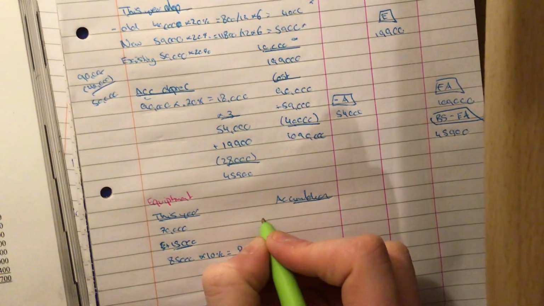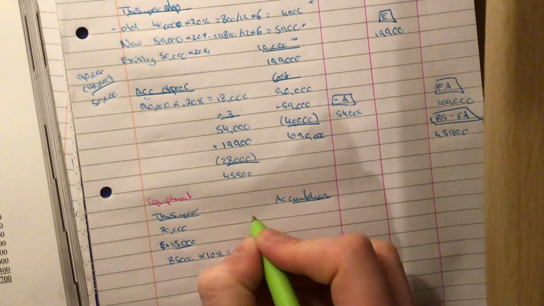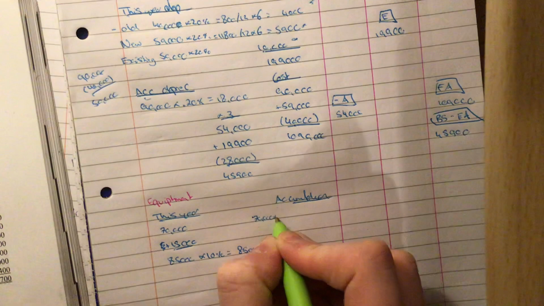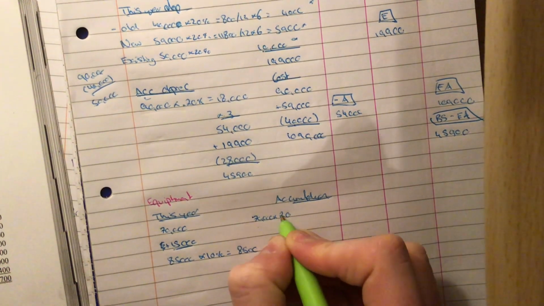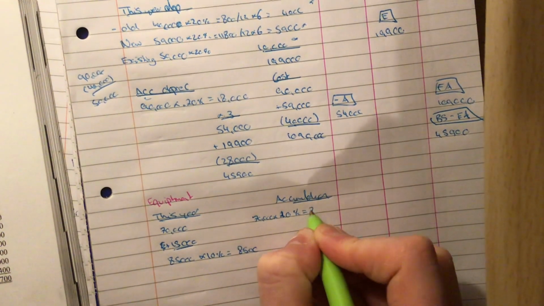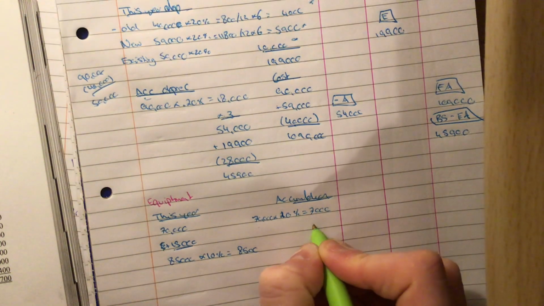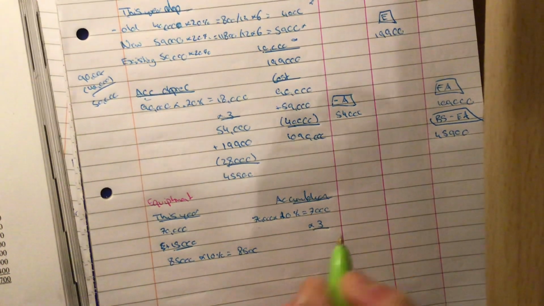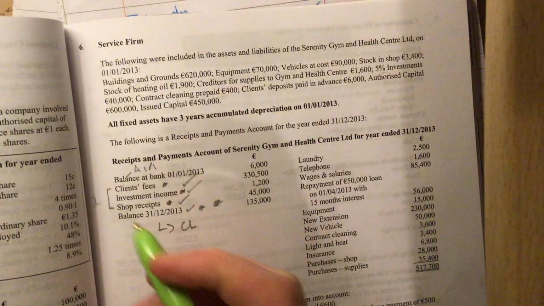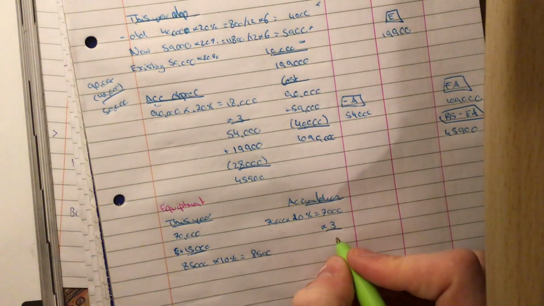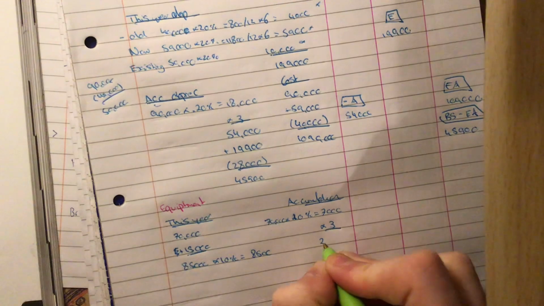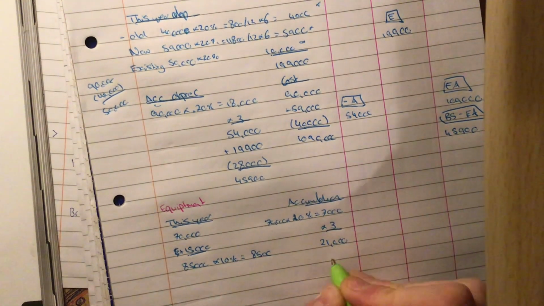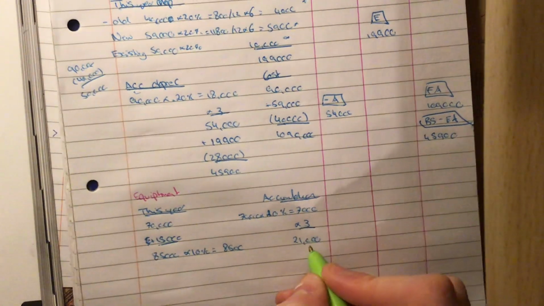Right, my accumulated depreciation then is as follows. It was the opening balance of our equipment, so 70,000, multiplied by 10% equals 7,000 euros. Multiplied by 3 because there's 3 years. So we all know that now, lads. At this stage, there's 3 years accumulated depreciation from 1st to 1st. So 7, 14, 21. That's my opening balance of depreciation.